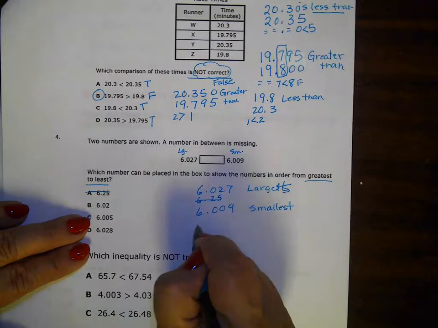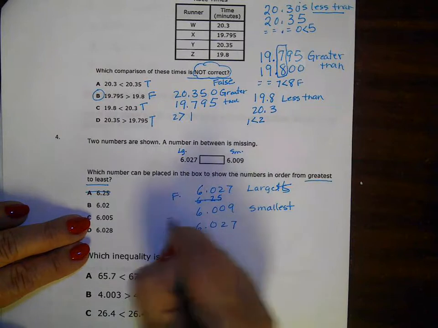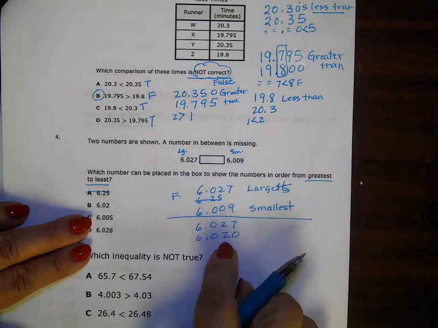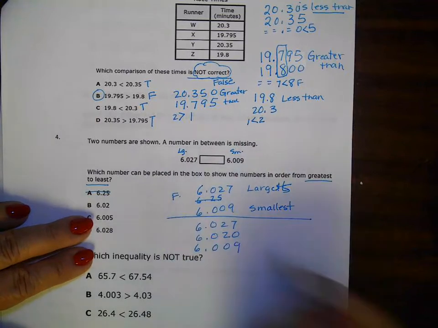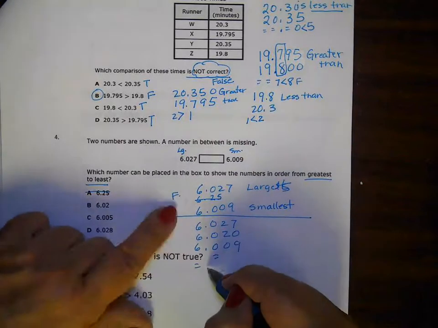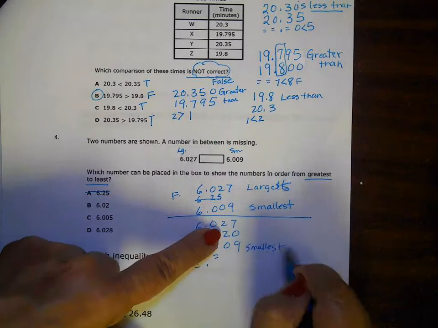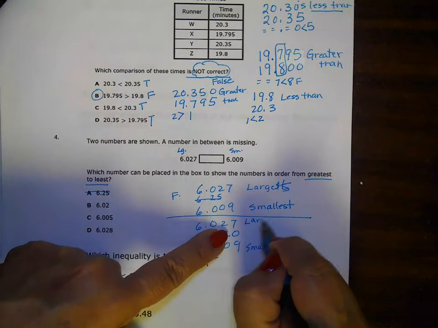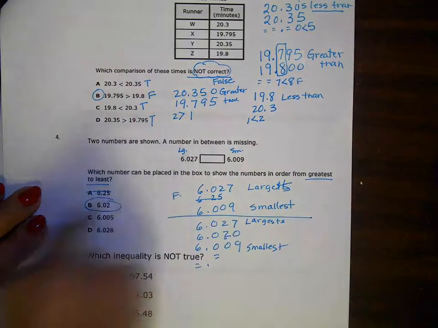If I put, and I'm going to write this out again. So this is false. If I put 6 and 27 thousandths and then 20 thousandths, because I'm just putting in that 0 as my hero. Okay, does this make it a true statement? All the 6's are equal, the 0's are equal, the 2's, okay, so this is going to be the smallest. The 2's are equal, so I need to move over to the next one, and the 7, so this is going to be the largest, and then that's correct. So this looks very promising.